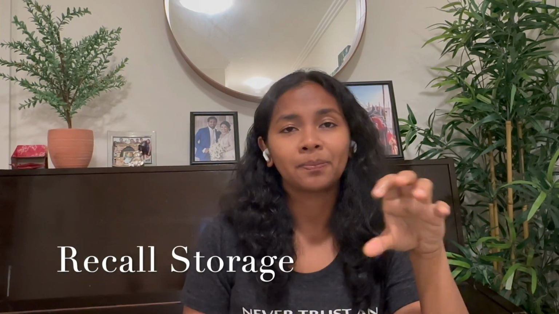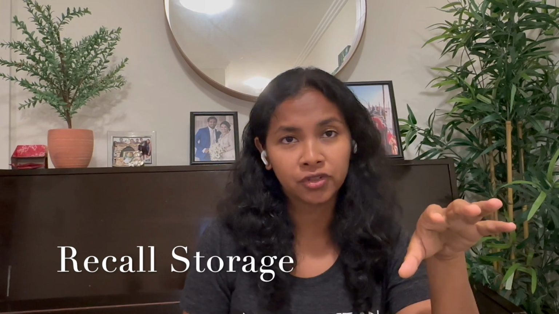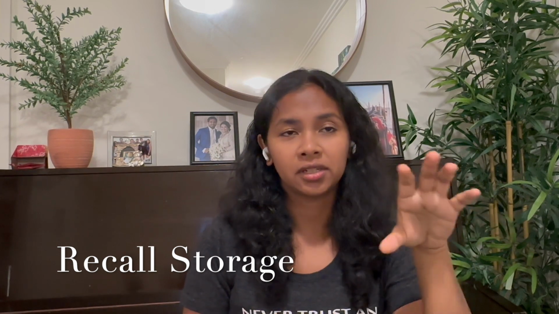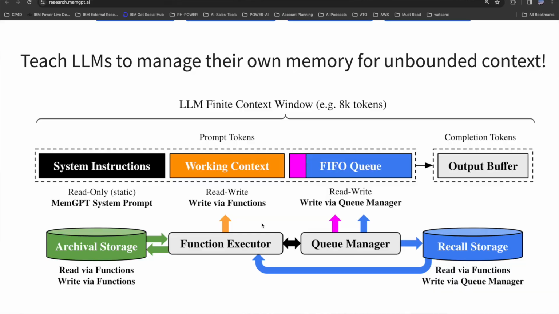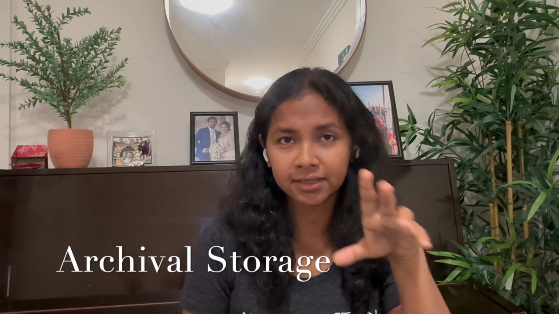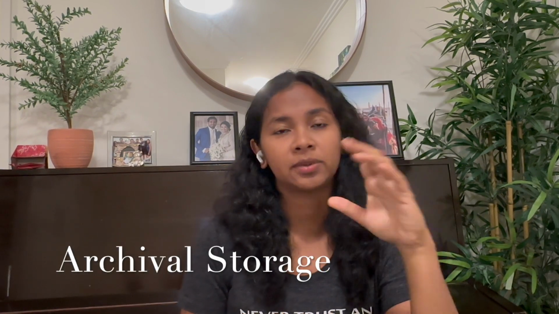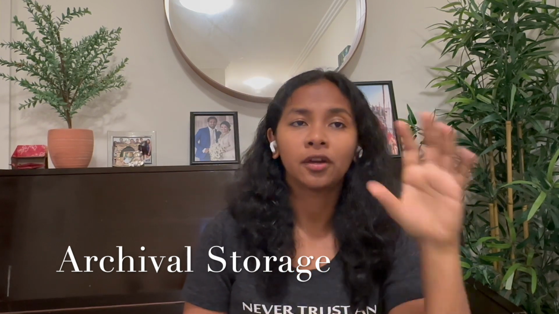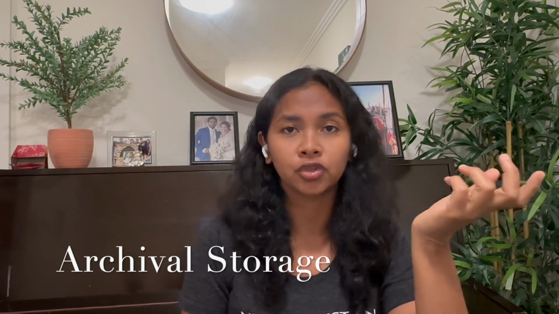In the external context, they have two concepts. One is called the recall storage. If you have a long conversation, you store all the historical events of the LLM in there. It's an uncompressed queue, like your active memory. Then you have the archival storage in your external context, which stores your external documents like data files and PDFs, from which you get the relevant context for a user query.